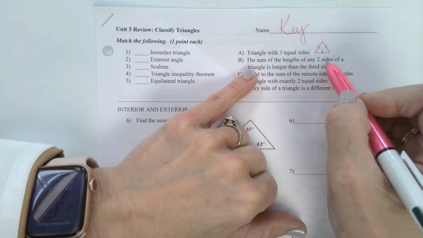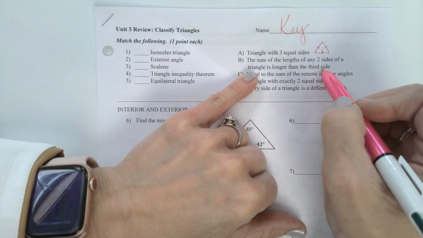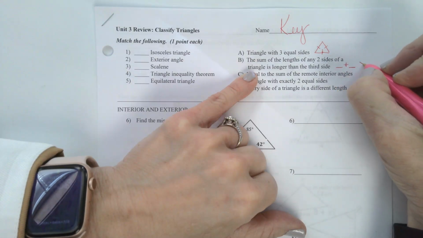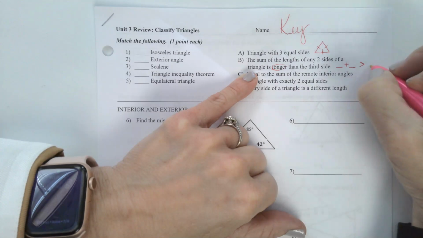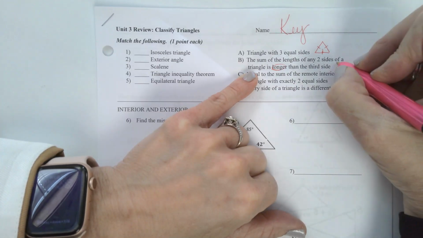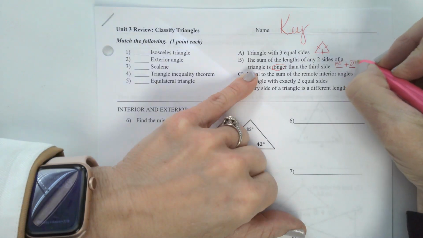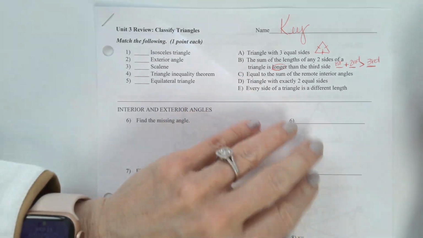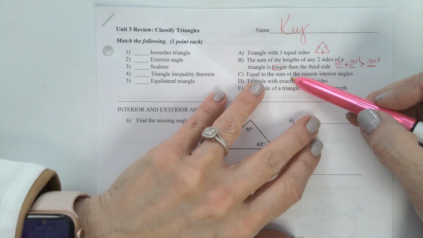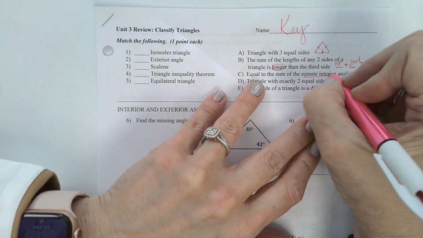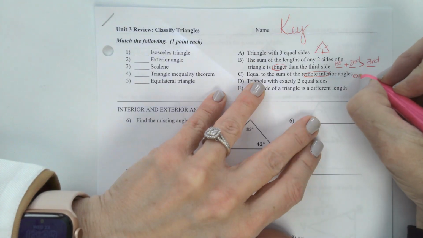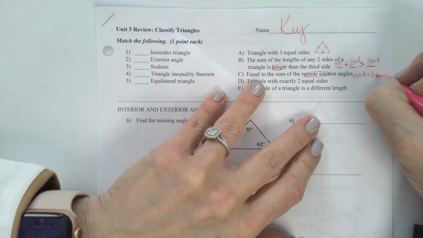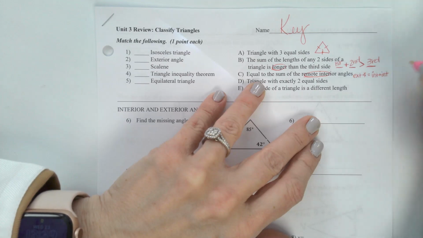The sum of the lengths of any two sides of a triangle is longer than the third. So that looks like something like this. If it's longer, it's going to be bigger than, so this is the first side and the second side, and this would be the third side. Okay. Equal to the sum of the remote interior angles. Okay, well that sounds like our exterior angle is equal to the interior plus the interior, the ones that are across the triangle.